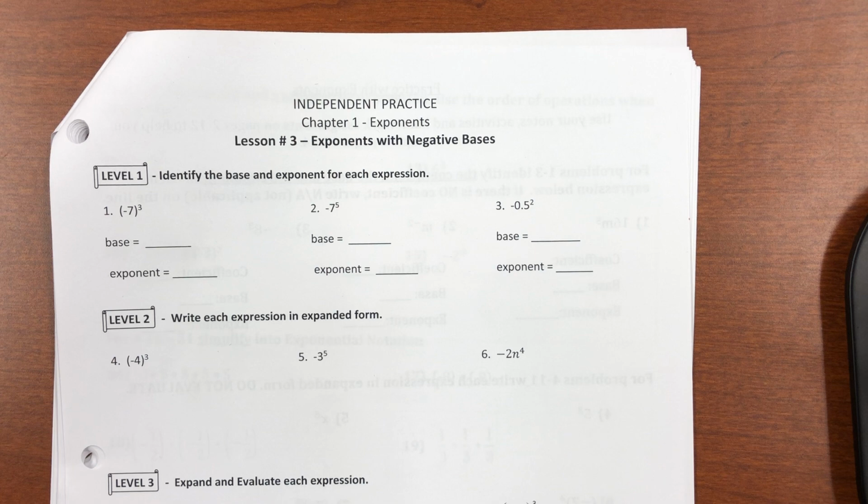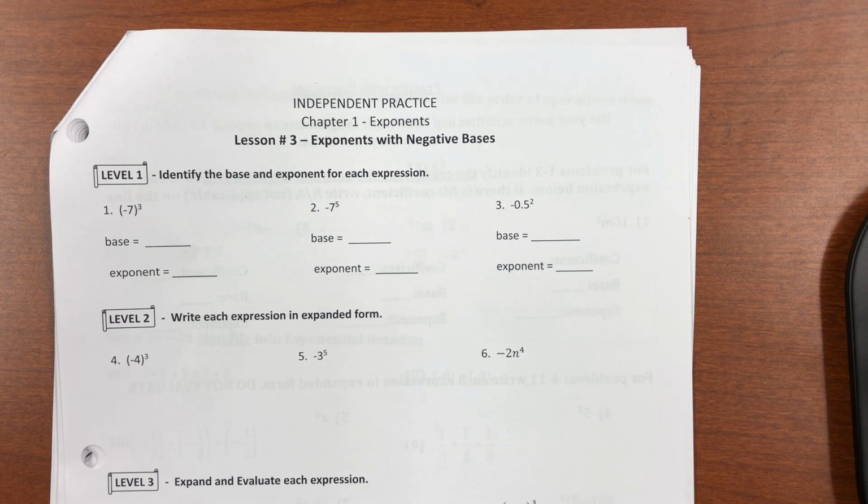Bono. Today you're going to do the independent practice for Lesson 3, Exponents with Negative Bases. That means I want you to stop this video right now and try the problems on page 13.